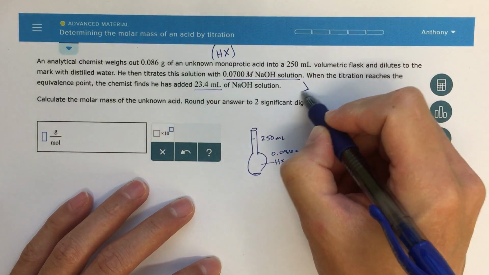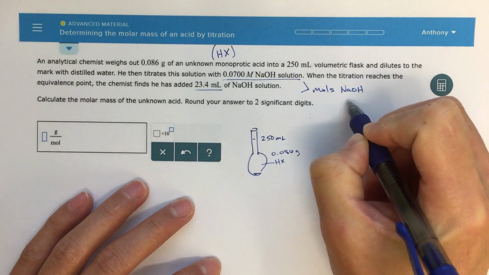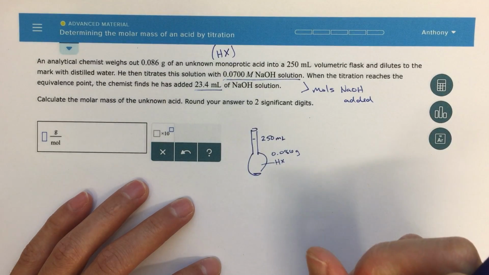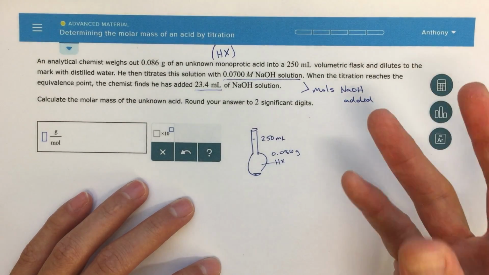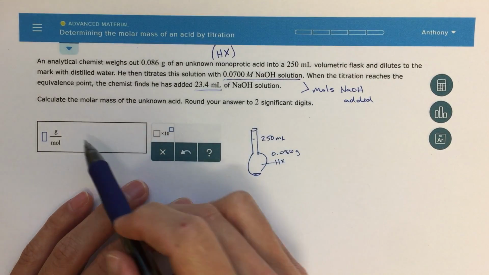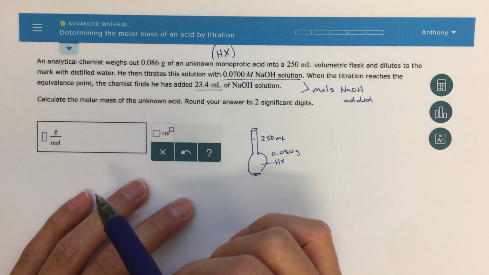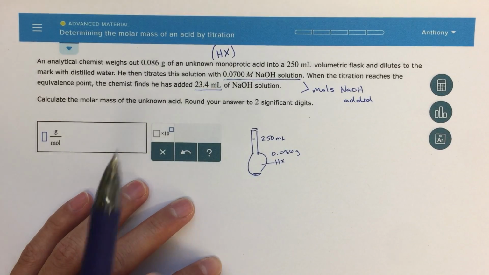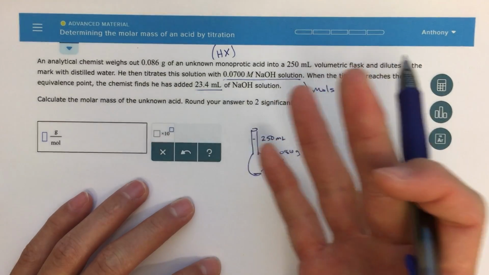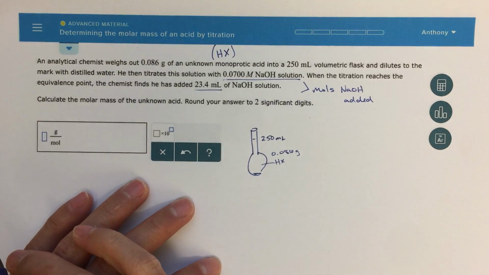Right away from this information, I know that I can find the moles of NaOH added. That's jumping out at me, that I can pull that information out. And if I know the moles of sodium hydroxide, that will give me the moles of acid, because we're talking about the equivalence point. What I'm asked for is the molar mass of the unknown acid, and the molar mass is going to be the grams of the acid divided by the moles. I've been given the grams that we put in, so all I need to figure out is the number of moles. And like I said, I can figure that out from the moles of sodium hydroxide added.